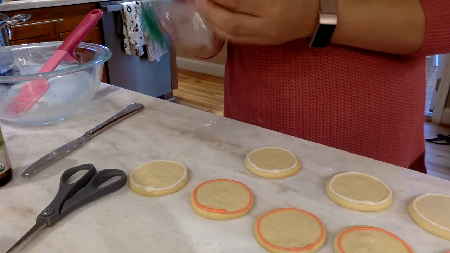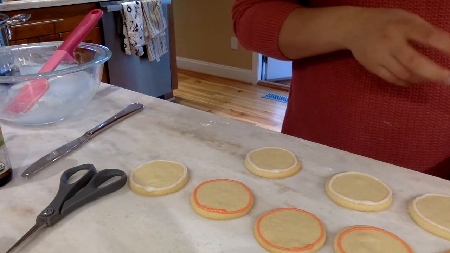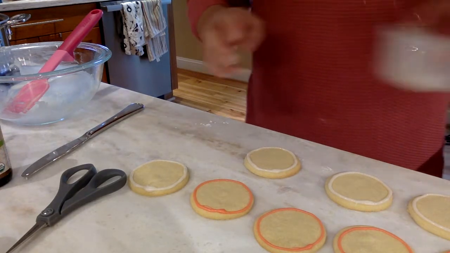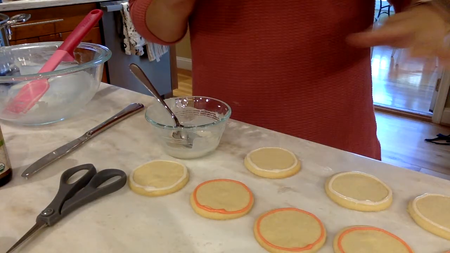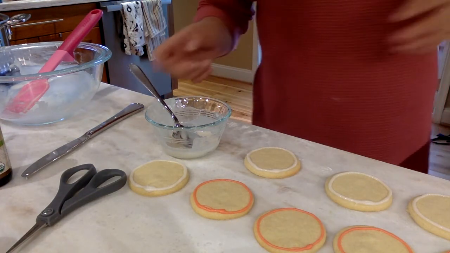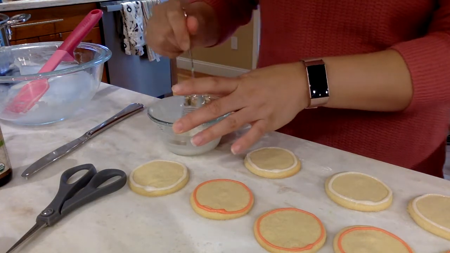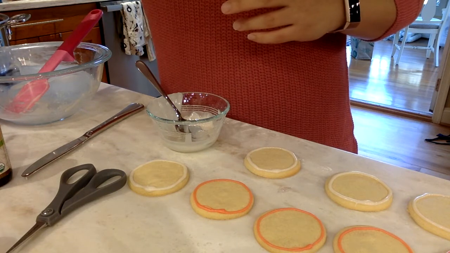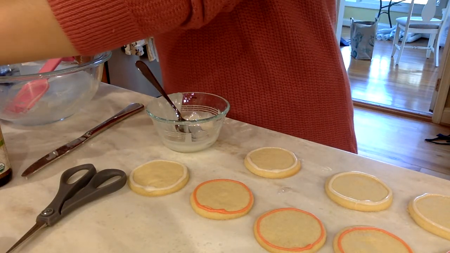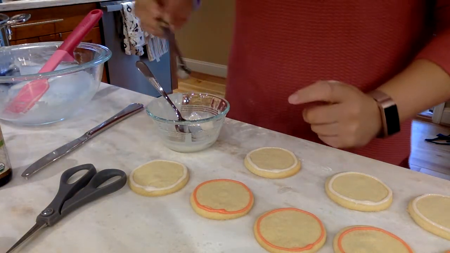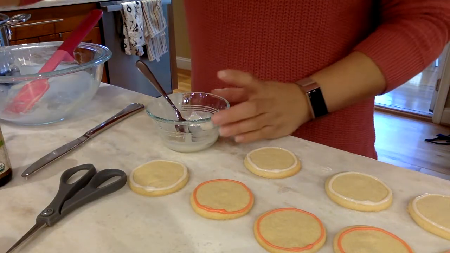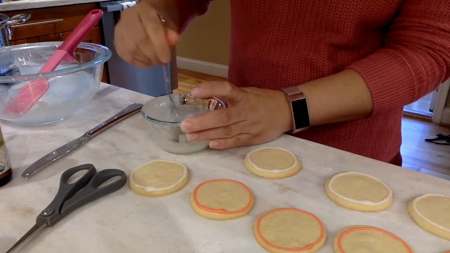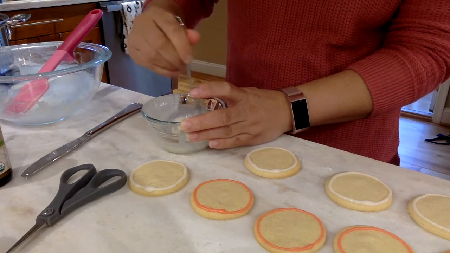Okay, right, and so now what we're going to do with the remainder of that icing is make it just a little thinner, so that I'll be able to flood this in. Okay, so instead of a teaspoon, I'm just going to put maybe a 1/4 teaspoon of water into here, just to thin it out a little more. I really want to be able to pour this in.